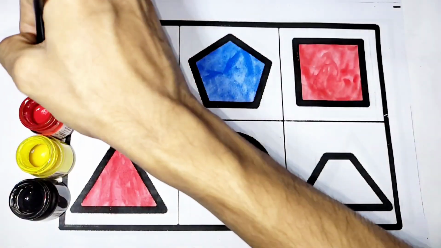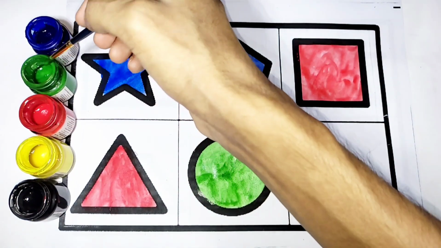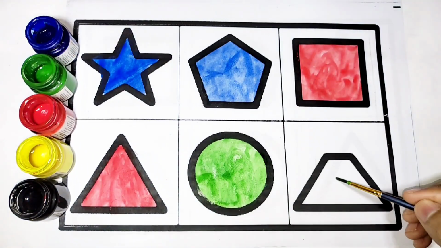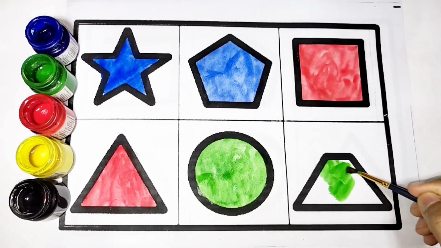Kids, the last one is trapezoid. The shape of trapezoid. We are again using the color green.